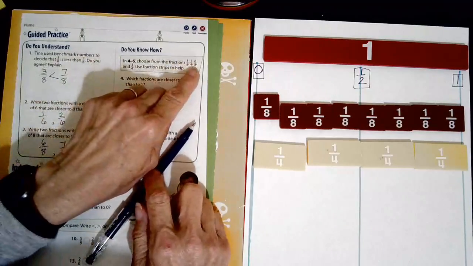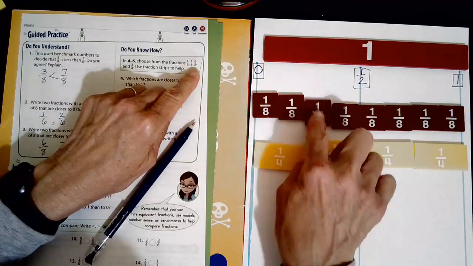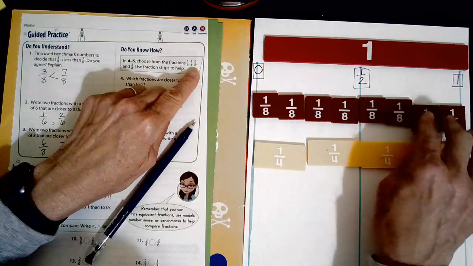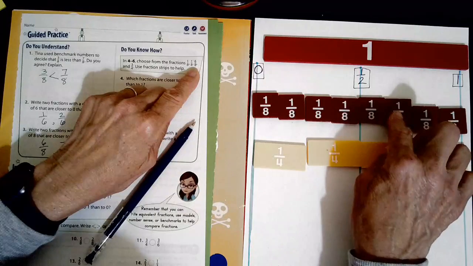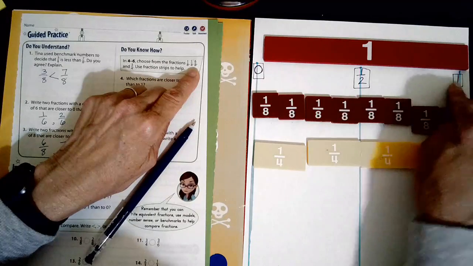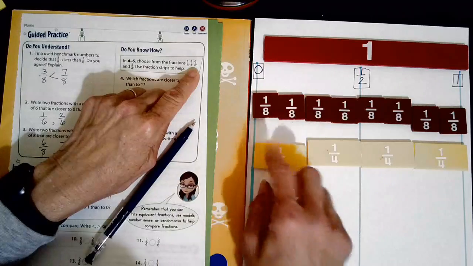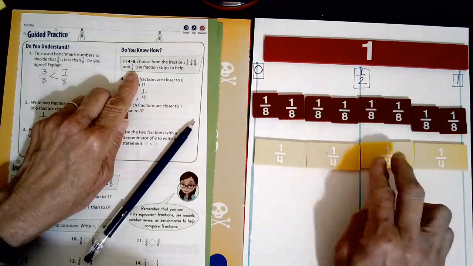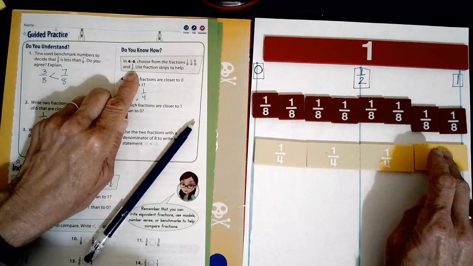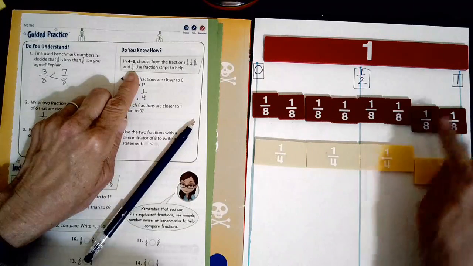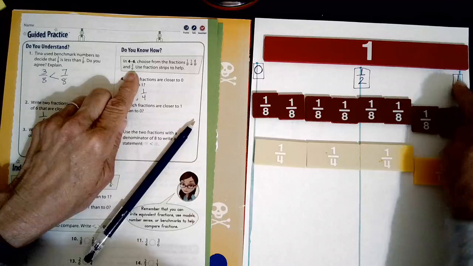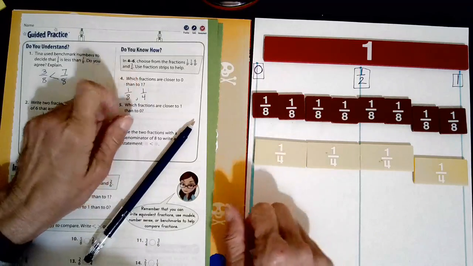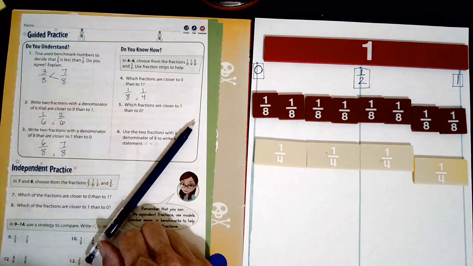Now I see 6/8. 1, 2, 3, 4, 5, 6. 6/8 is closer to 1 than to 0, so I will not write that one down. And then 3/4. 1, 2, and 3. 3/4 is also closer to 1 than it is to 0. So I will not write that one down either.